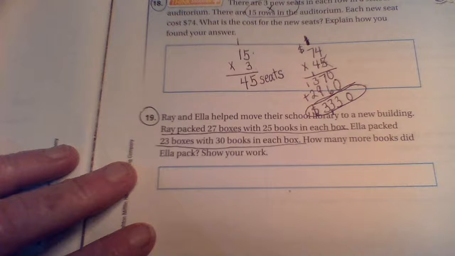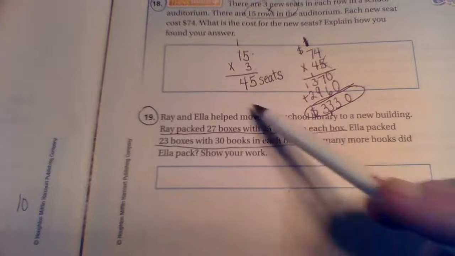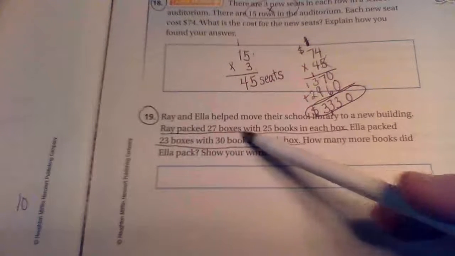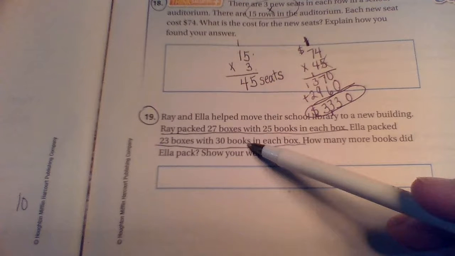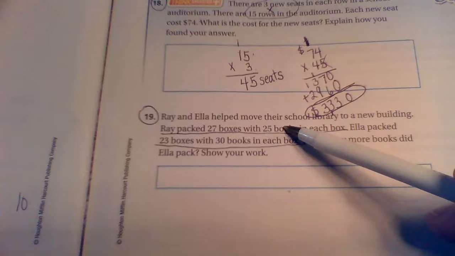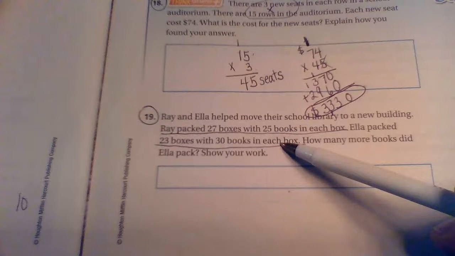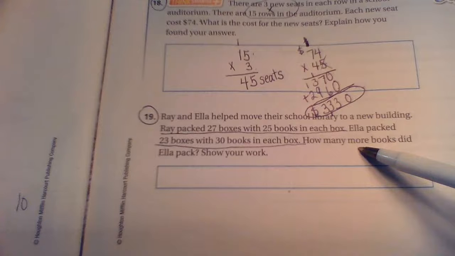Well, boys and girls, this is quite a lot of work in this problem. First of all, I know Ray packed 27 boxes with 25 books in each box. And then I know Ella packed 23 boxes with 30 books in each box. So I need to really know how many total books did Ray pack and how many total books did Ella pack before I can see how many more Ella did than Ray.